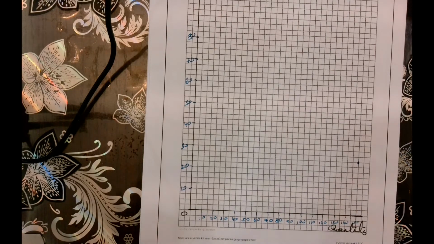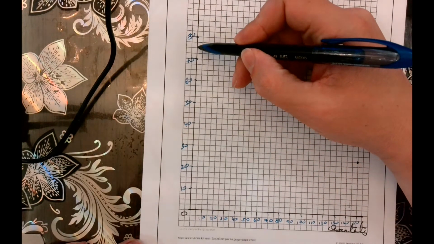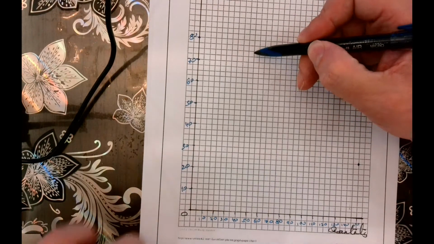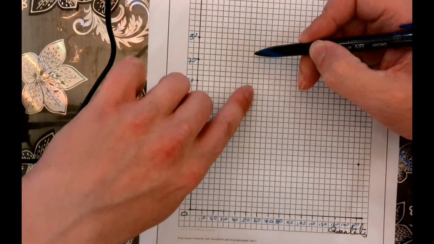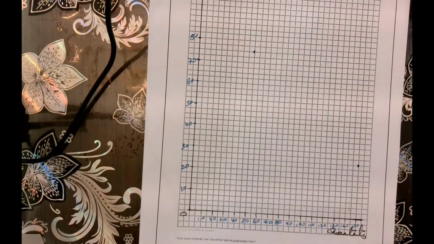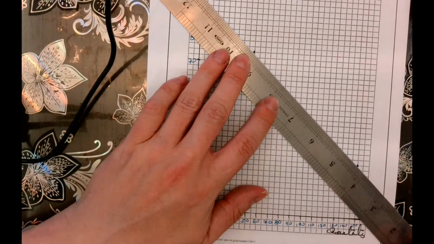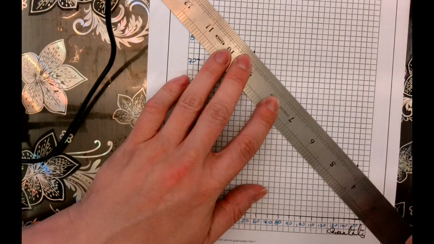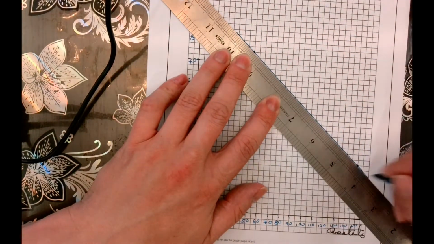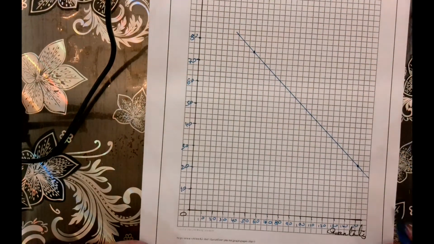So what I'm going to do now is go back to this. Here's 75. I'm going to go across from this line, and then go up from this line, and there's that point there. Now I'm just going to draw the line. Remember, I am drawing this in pen just so it's easier to see on the camera. For you, it's absolutely fine to draw it in pencil.